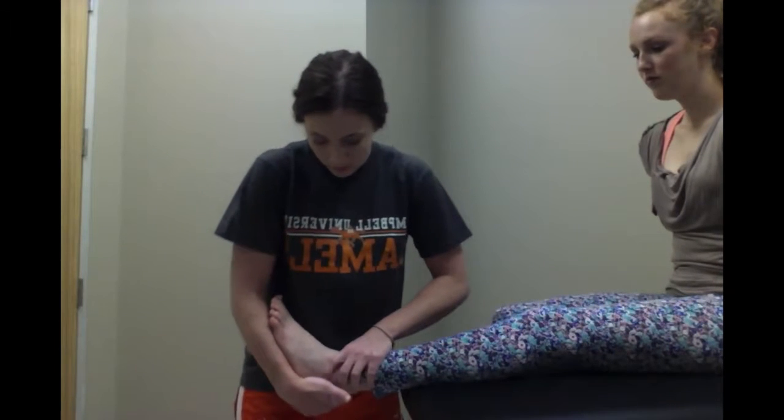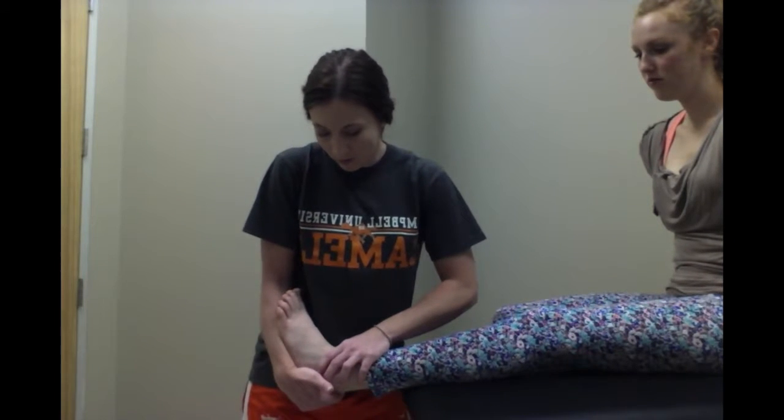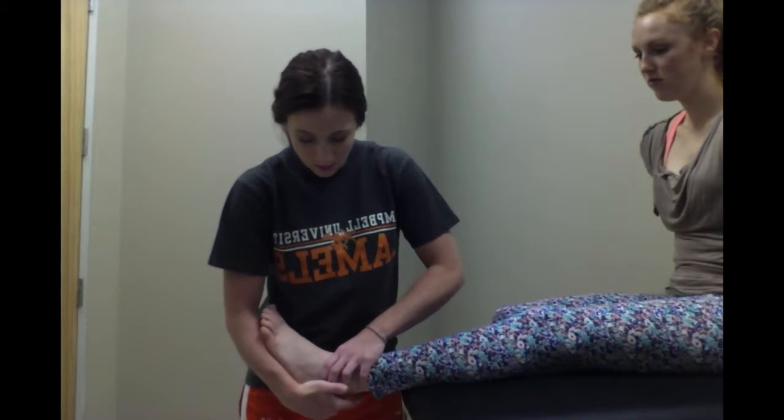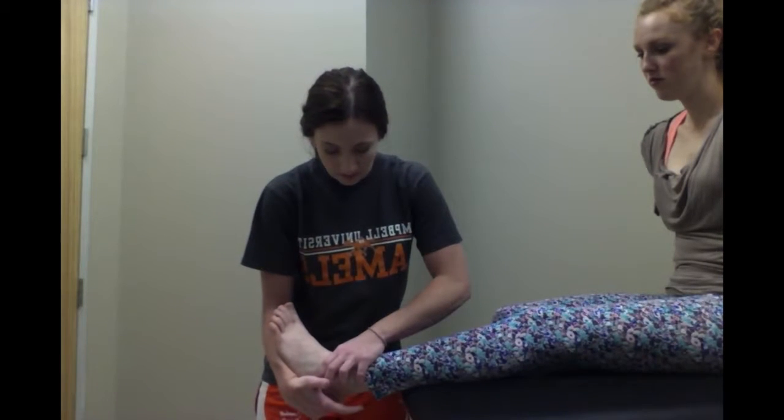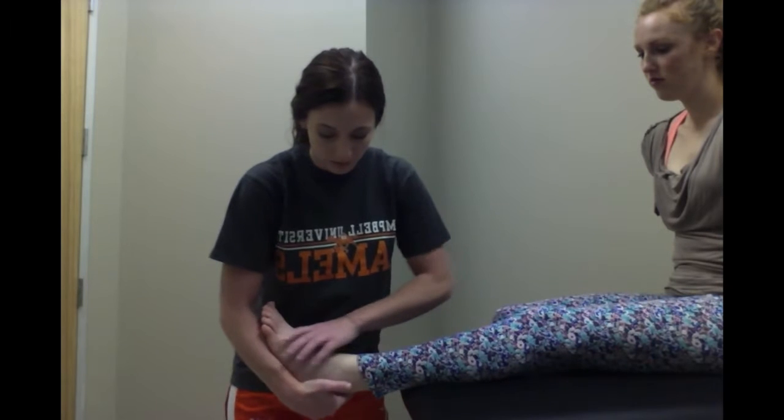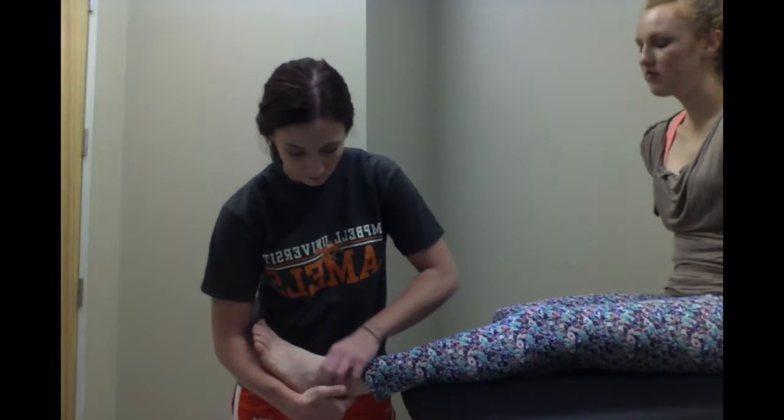So moving through the positions that your ankle is in enables me to test and see if it's stable in all the positions you might perform activity in.